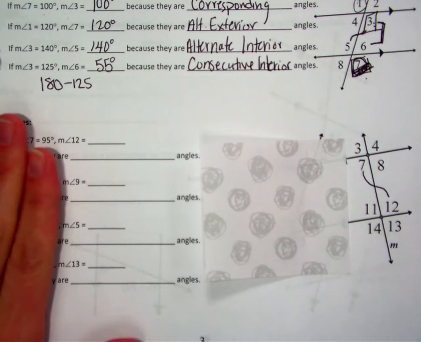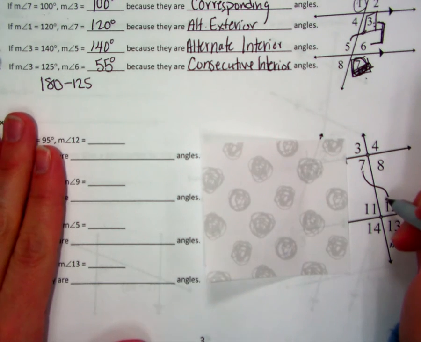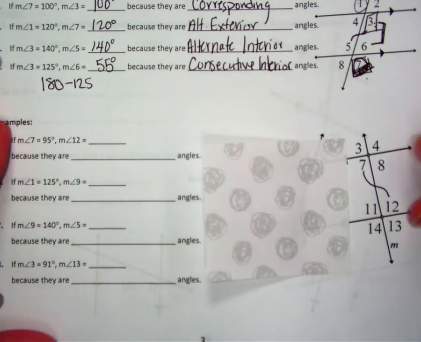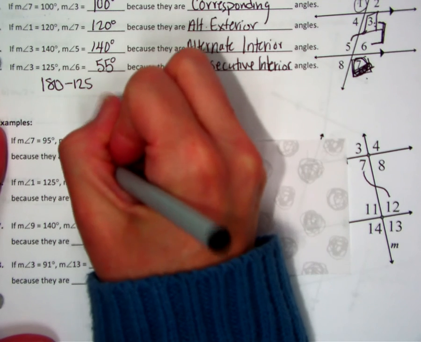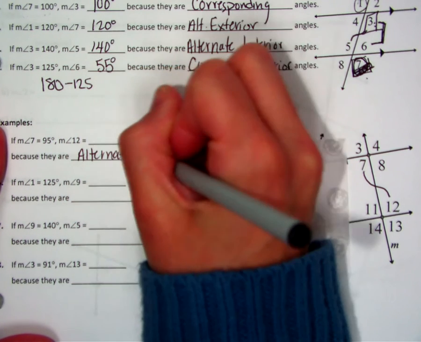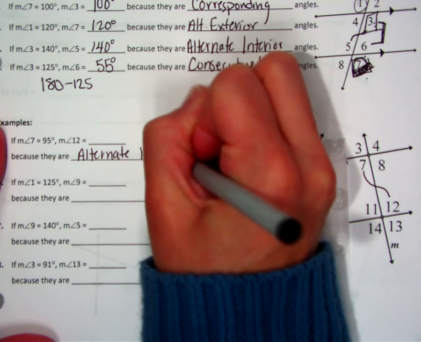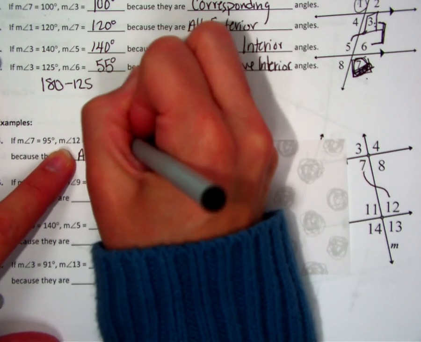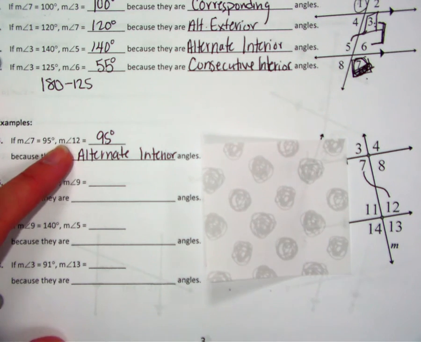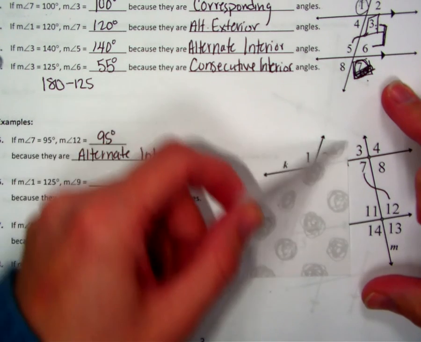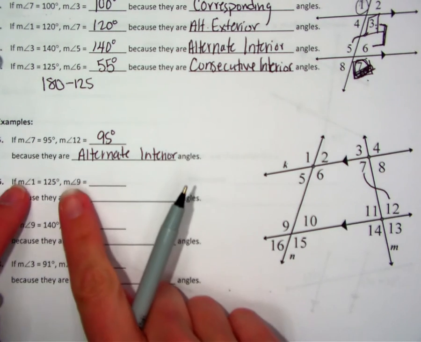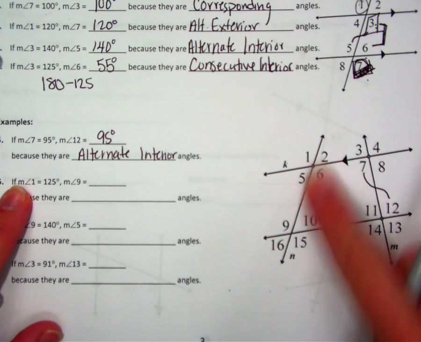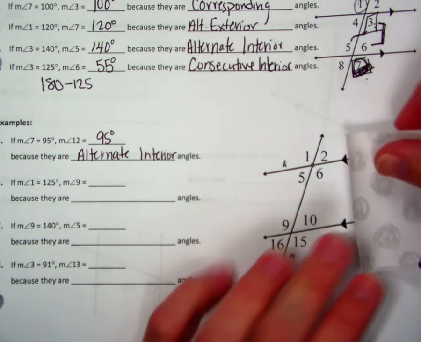So 7 and 12 are on alternate sides of the transversal on the inside. So they are alternate interior. So they are equal. So if 7 is 95, then 12 is 95. Okay, then I'm going to get rid of my sticky. Look at angles 1 and 9. So 1 is up here, 9 is down here.